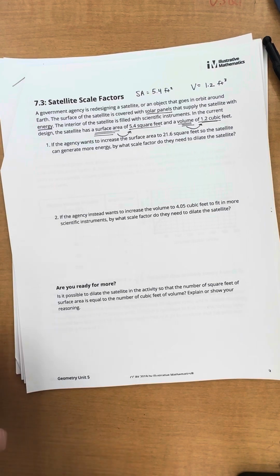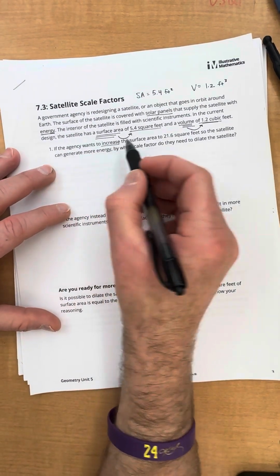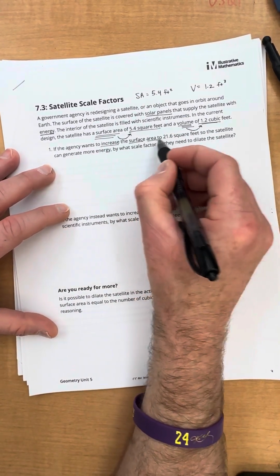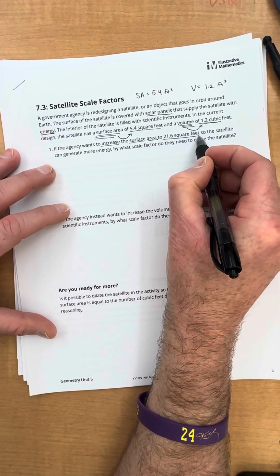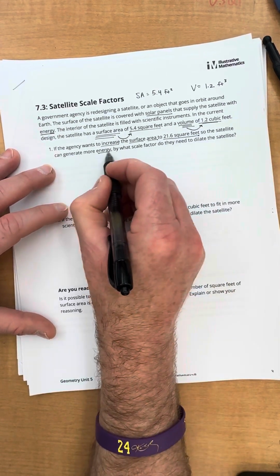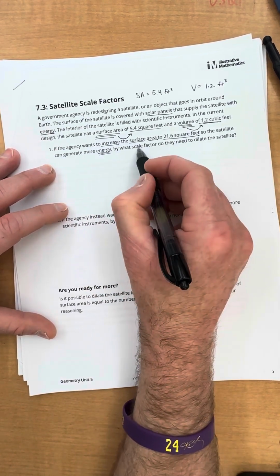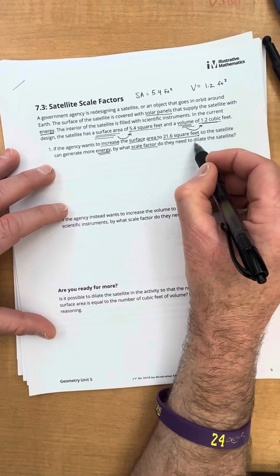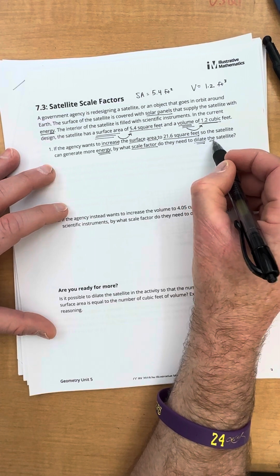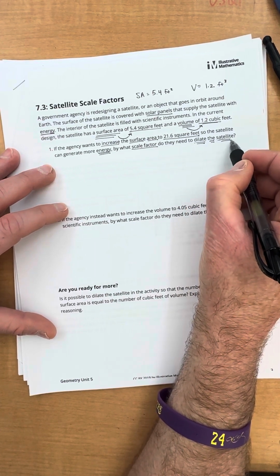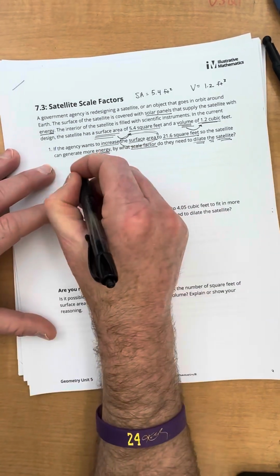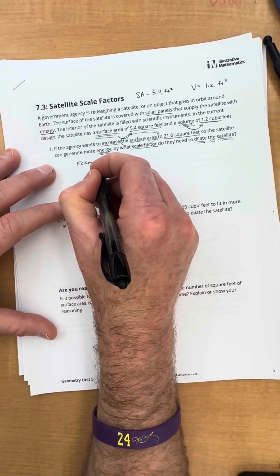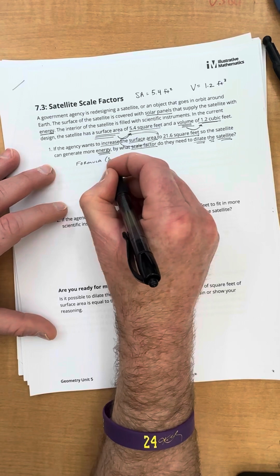If the agency wants to increase the surface area to 21.6, so the satellite can generate more energy, by what scale factor do they need to dilate the satellite? So we're talking about surface area, so you need a formula for surface area.